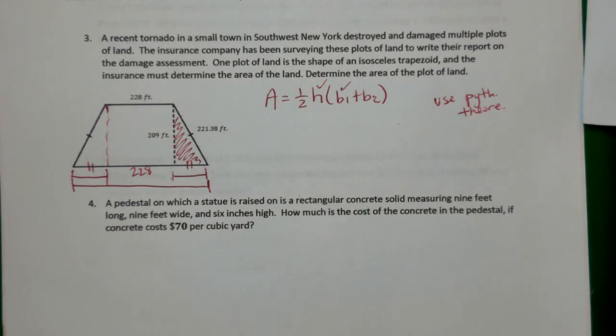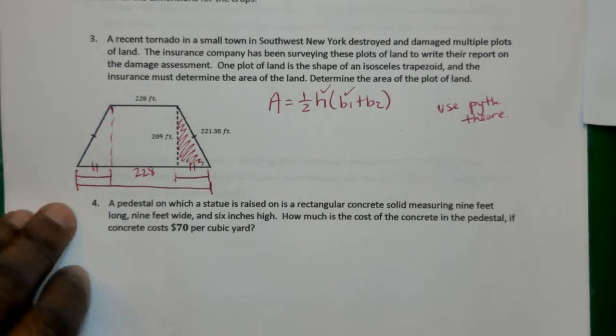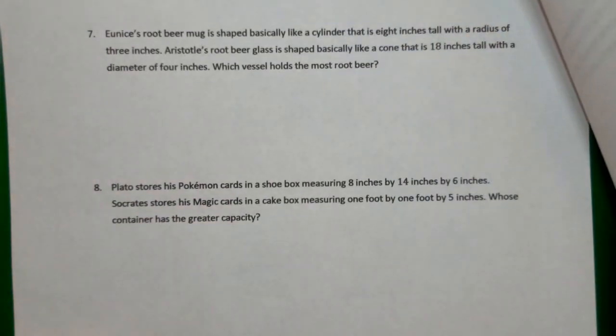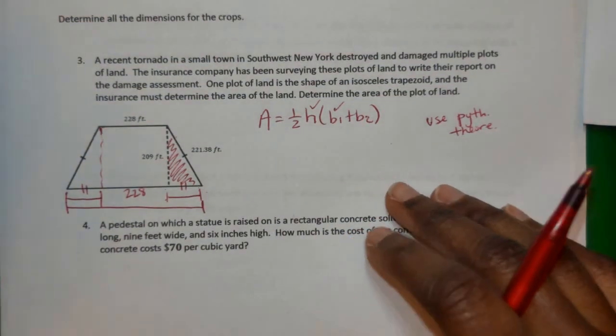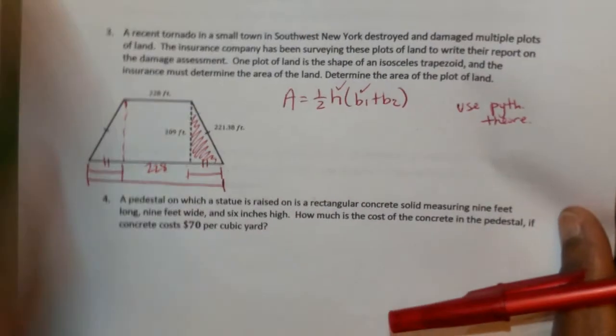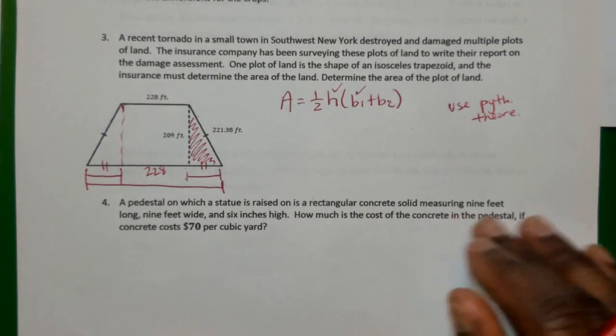Okay. Maybe this one have 1, 2. Yeah, most of the other ones are volume, but they're just application problems, and we've done volume, so probably the last one that I do.